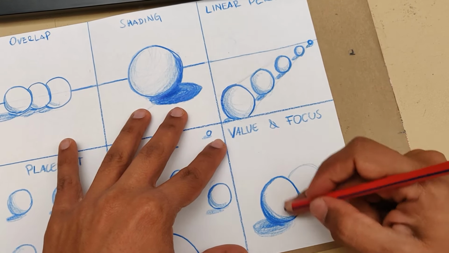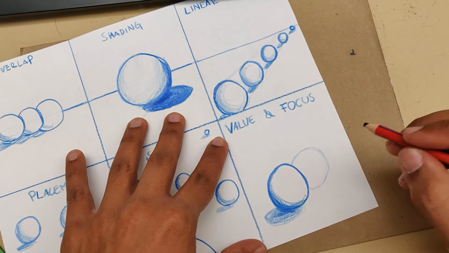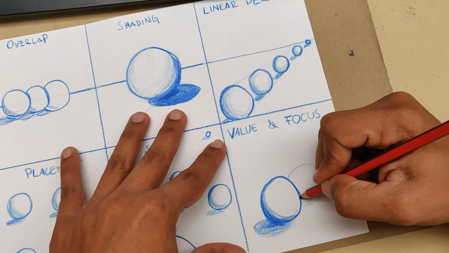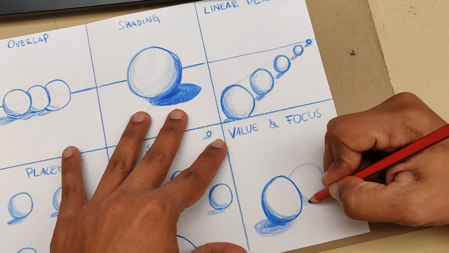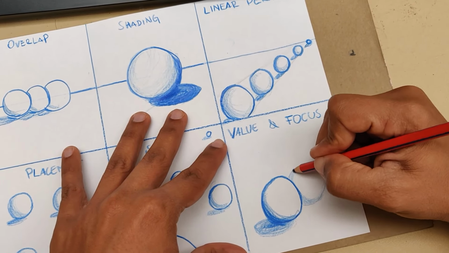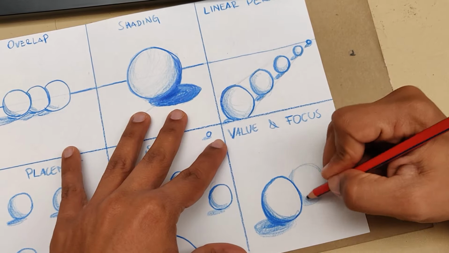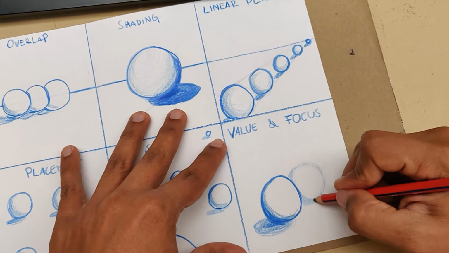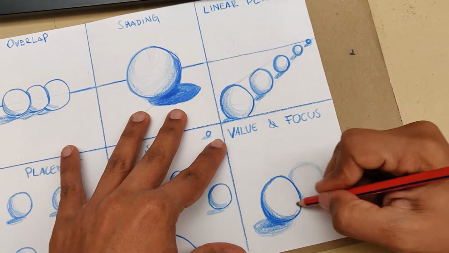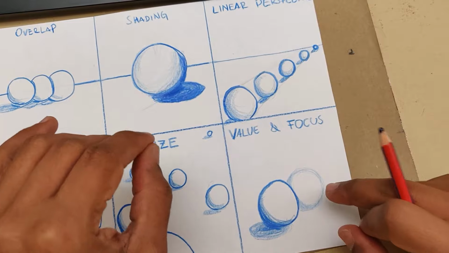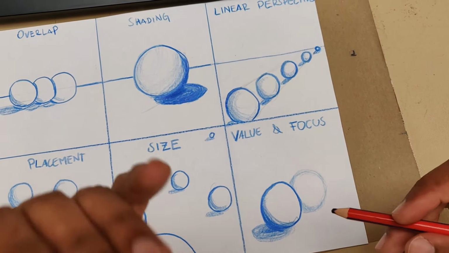Notice that now I am overlapping, but it is not necessary to do it, just one way to do it. But do you see that I am making less detail and I am doing it softer? That is because it looks that it is behind.